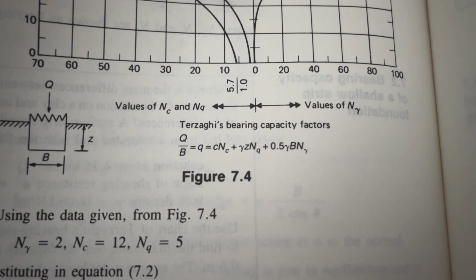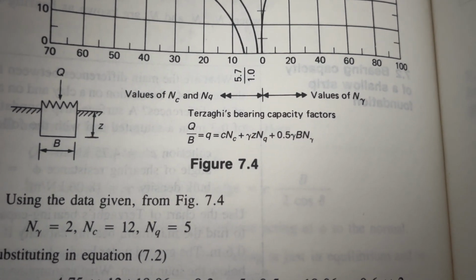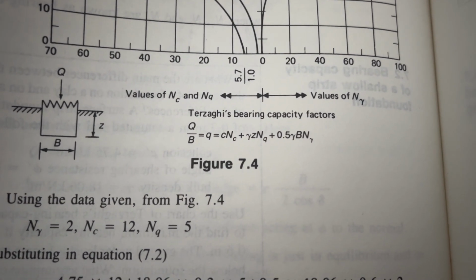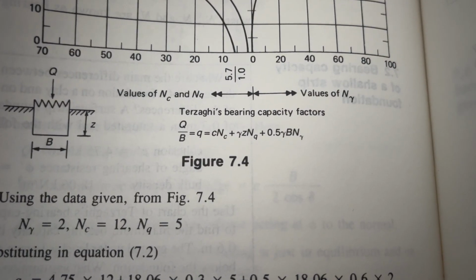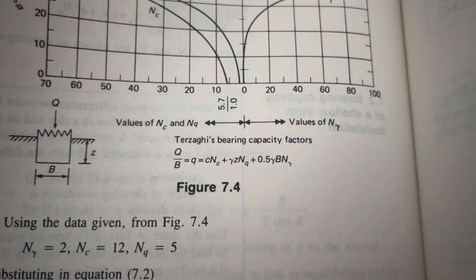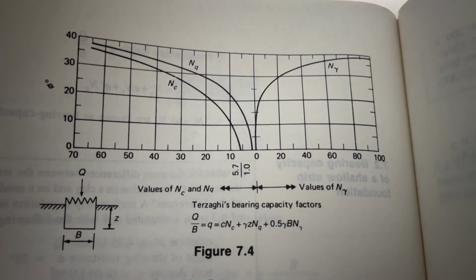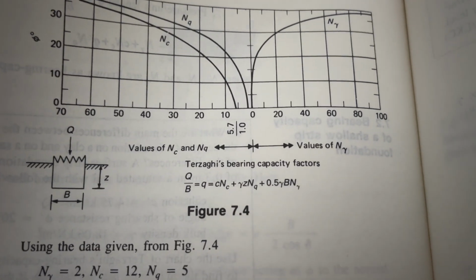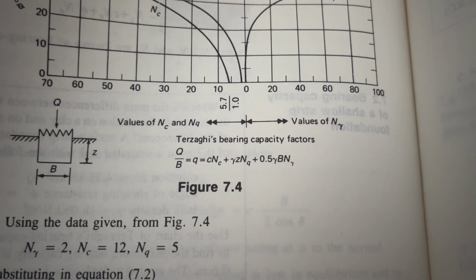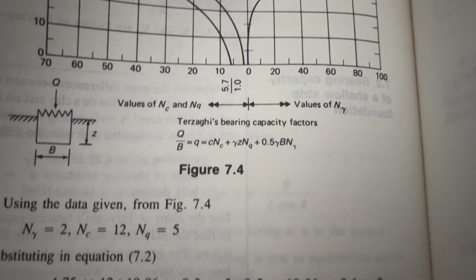So the bearing capacity factors equation is q_f equals c N c plus gamma z N q plus 0.5 gamma B N gamma.